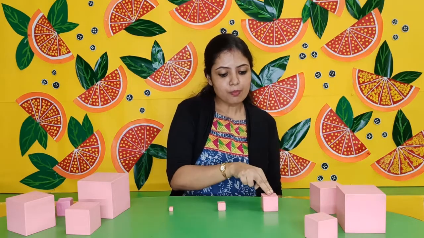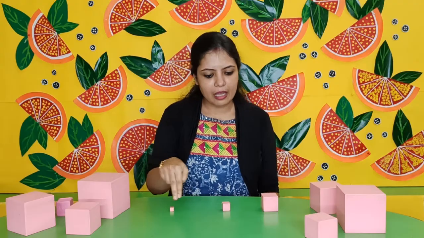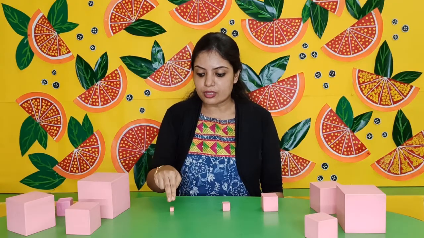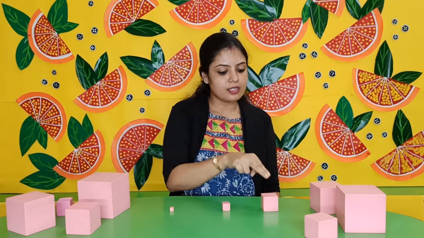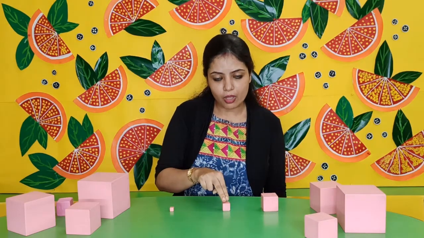See, this is small, this is small, this is small. This is also small but smaller than this. So this is smaller, this is smaller, this is smaller. This is very small among all the cubes. So this is smallest, this is smallest, this is smallest. This is small, this is smaller, this is smallest. Now you can ask various commands regarding this.